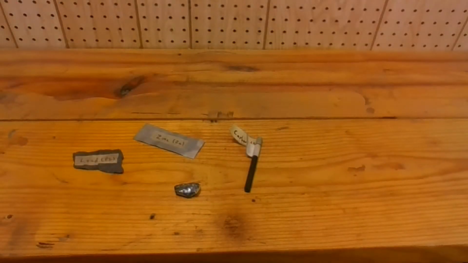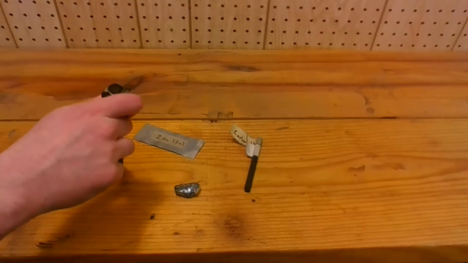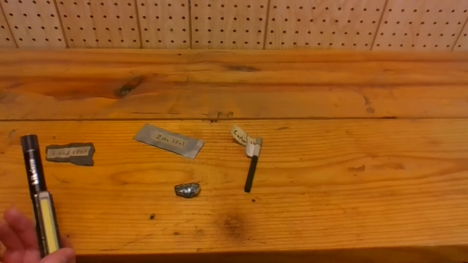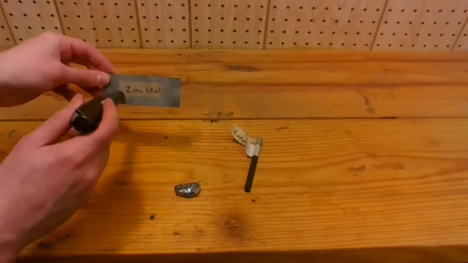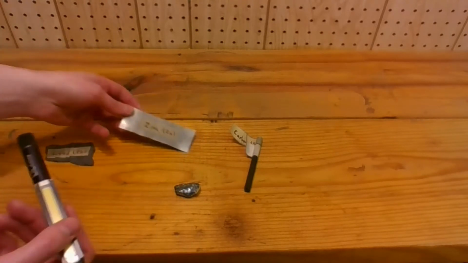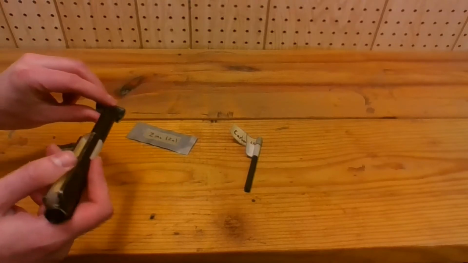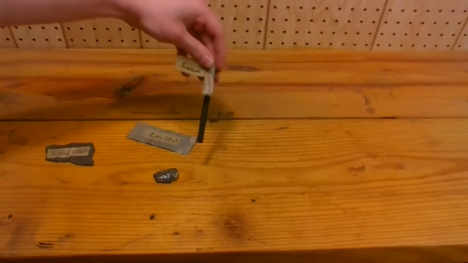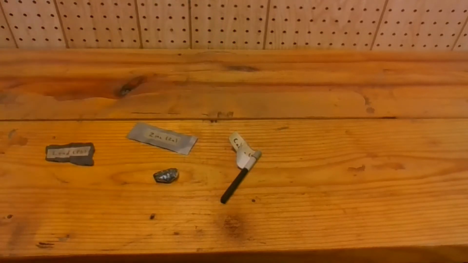We can test to see if they are magnetic or not. I've got my magnet again here. Okay, lead is not magnetic. Zinc is also not magnetic. Our silicon, also not magnetic. And carbon, not magnetic. So none of these elements are magnetic.